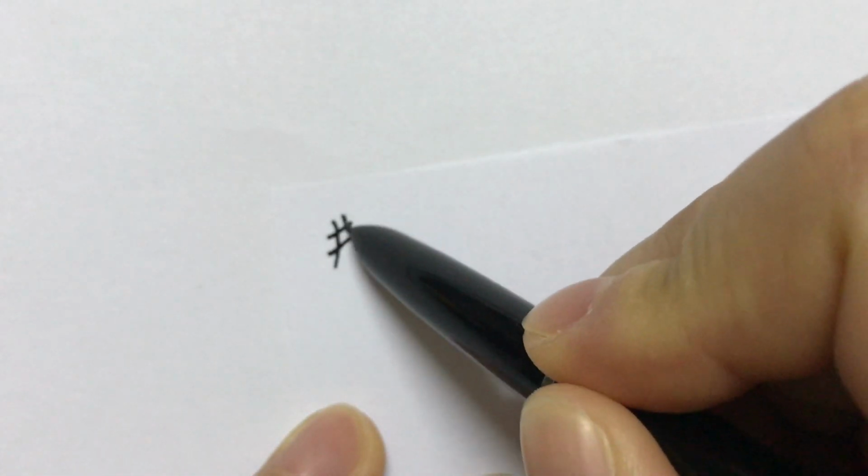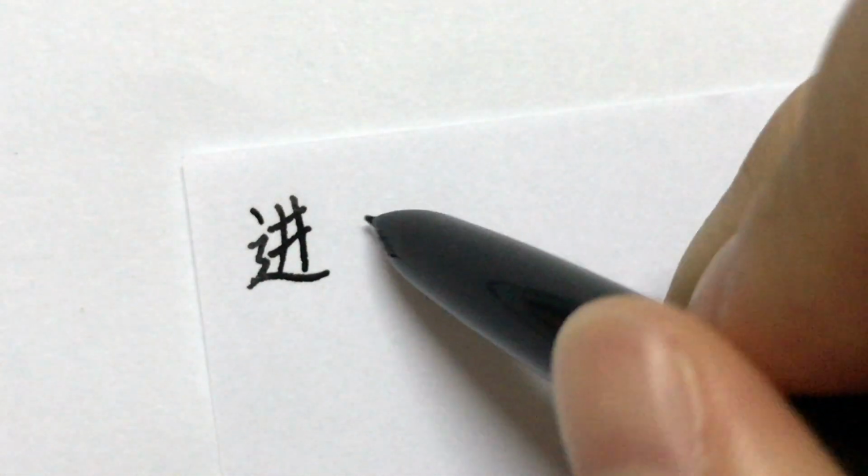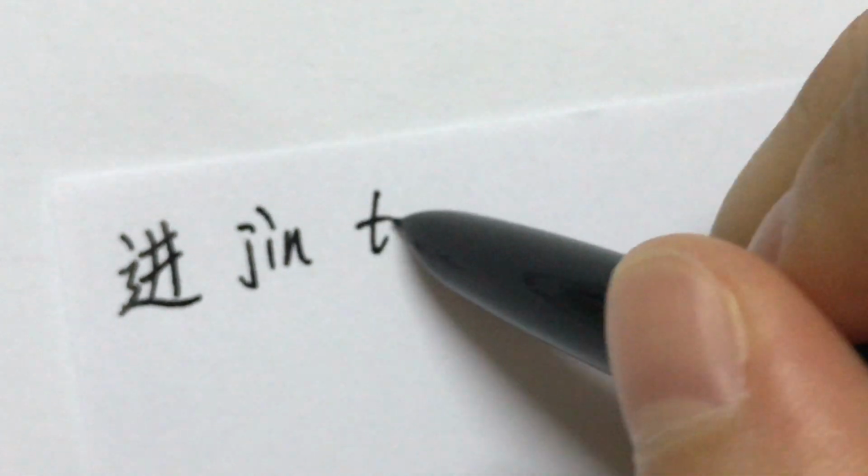In today's video, I will show you daily Chinese handwriting on the character jiān step by step. I will write it in standard script, then following one word and one sentence. Now let's write. jiān, means to go in, to enter.